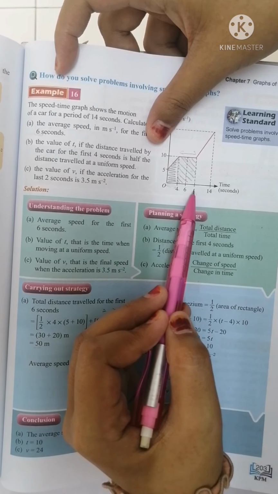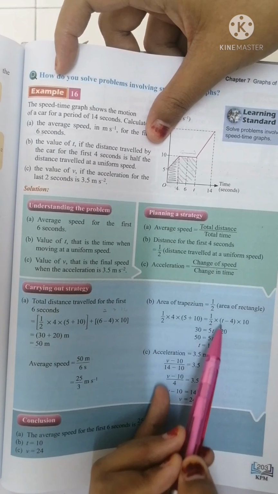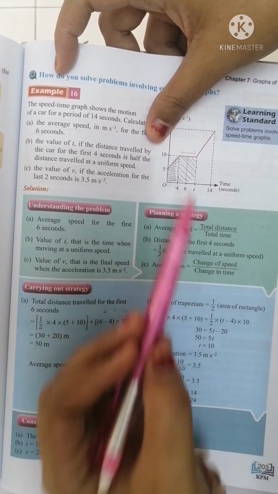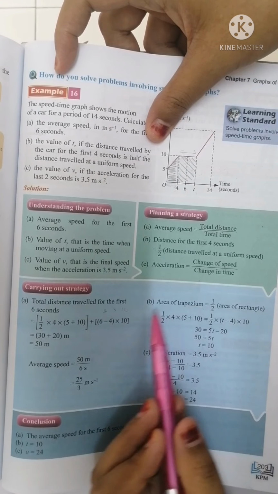So the base is t minus 4, so t minus 4 multiplied by the height. The height is 10. So that's it. This is how the equation looks.